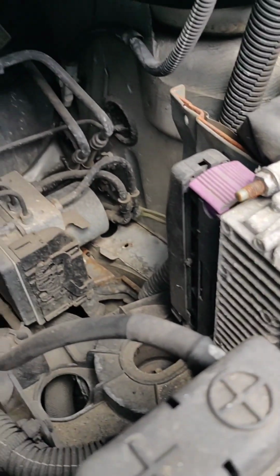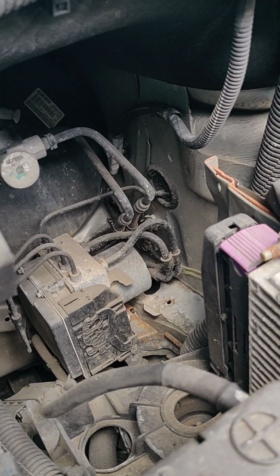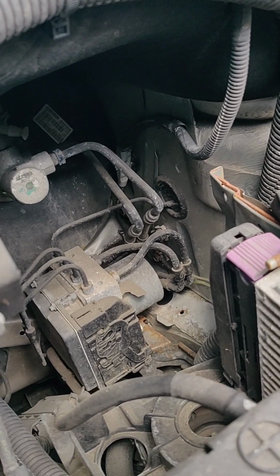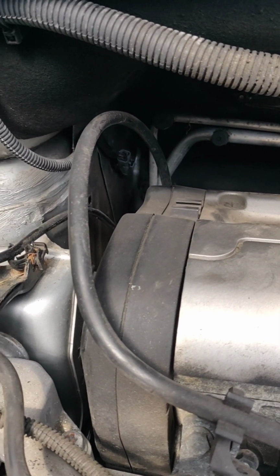The front ones are there. That one's a really hard one to get to. The other side's quite easy to get, well, it's not really, but it's there behind the... So yeah, that's where the ABS sensors are hiding, under the bonnet.